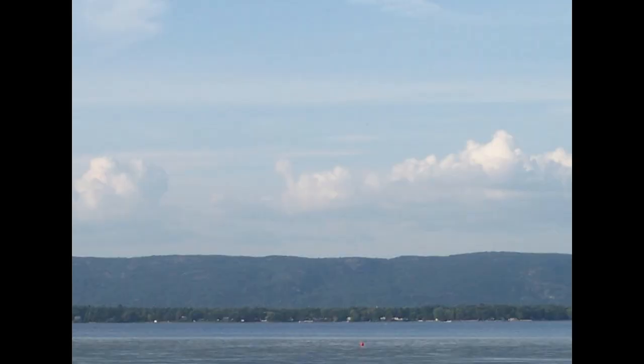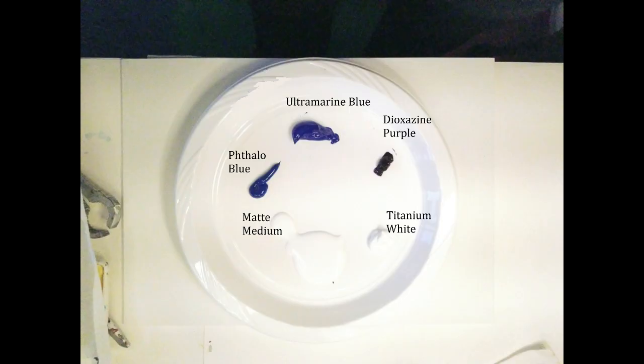This video shows a simple way to do clouds and sky. We start out with a basic paint palette of phthalo blue, ultramarine blue, white, and matte medium.